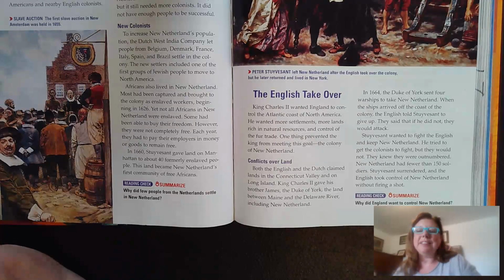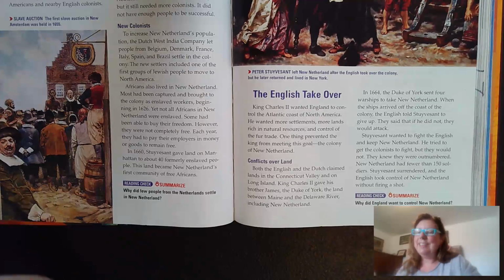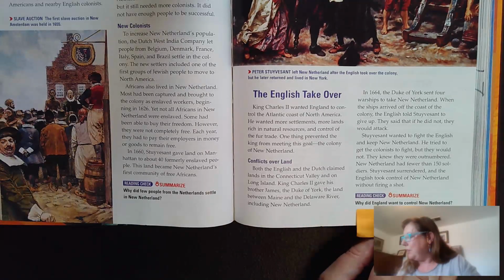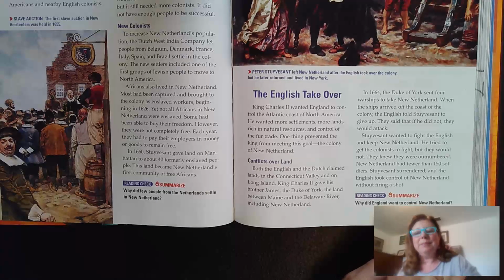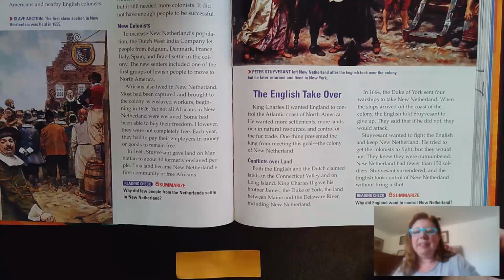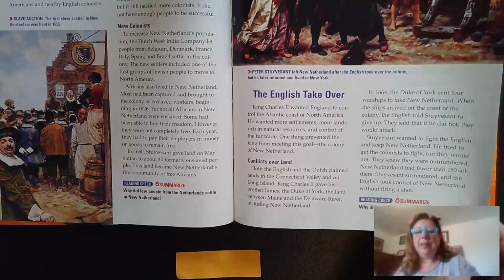Instead of paying taxes to the Netherlands, we'll just pay taxes to England, and we're fine. So, reading check. Summary. Why did England want to control New Netherland? Well, they just didn't want anybody in the way.